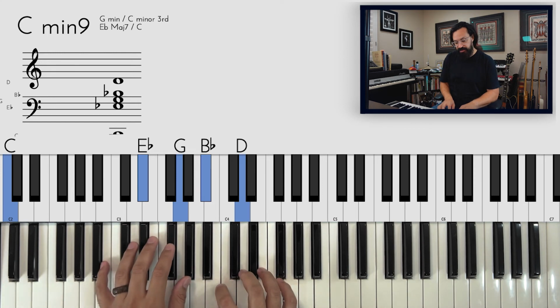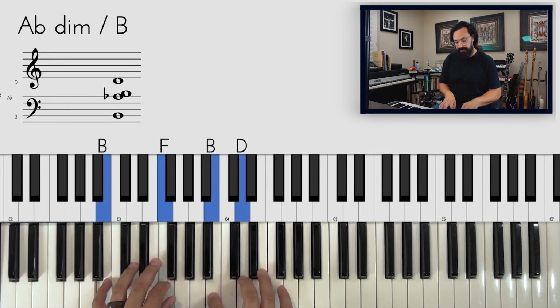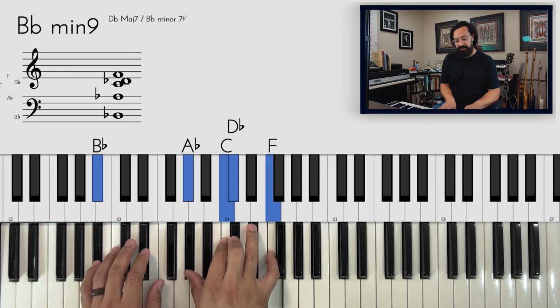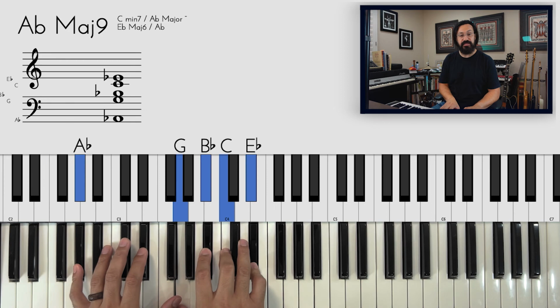And then a diminished, which is completely separate than what we're doing in this video. And then we have B flat minor, another 2/5, and that's the whole chart.